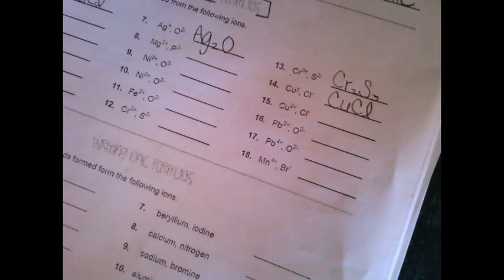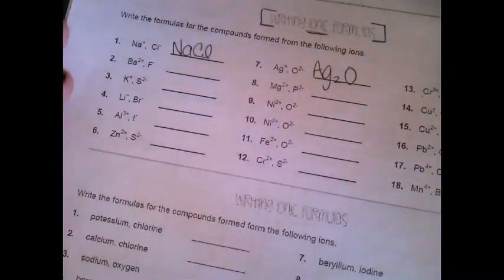Okay, so let's look at another one. Let's do number 8. So we have Mg 2 plus. All right, so here's my paper. So I have Mg 2 plus, and then we have phosphorus, 3 minus.